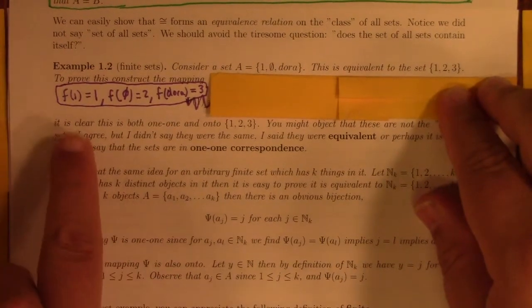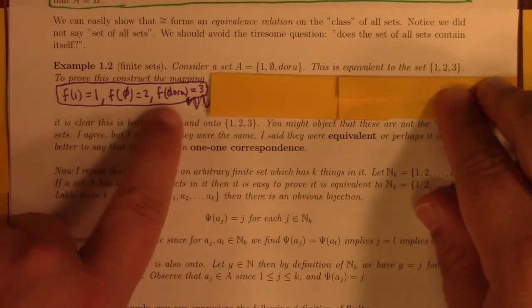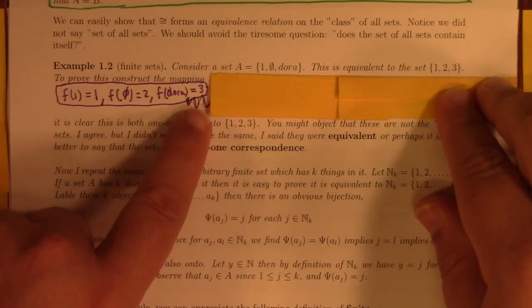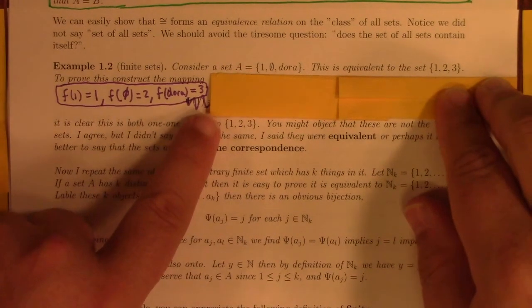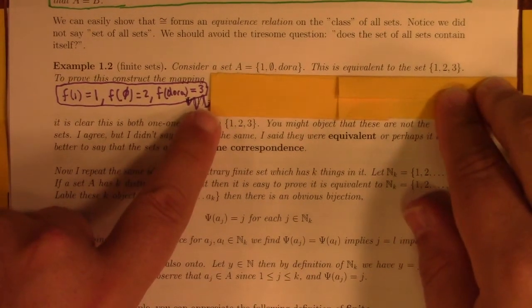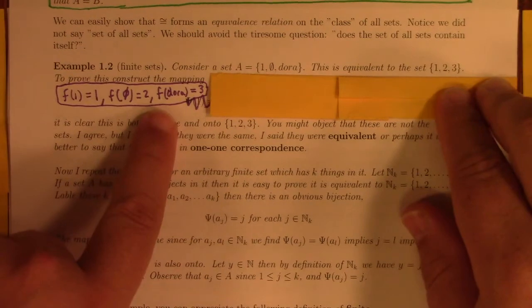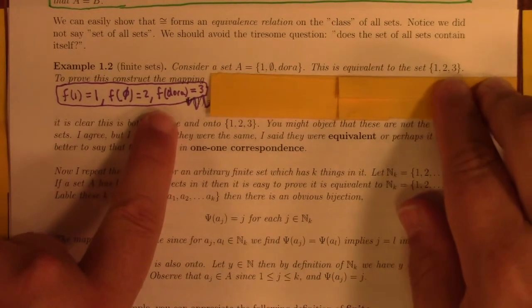So I fixed the mapping here. F of 1 goes to 1. F of empty set goes to 2. F of Dora goes to 3. I must have written these notes around the time my daughter was watching Dora the Explorer, which is a horrible show. But anyway, this mapping F is injective and it's surjective, and it proves that the set A and the set {1, 2, 3} are in fact equivalent.